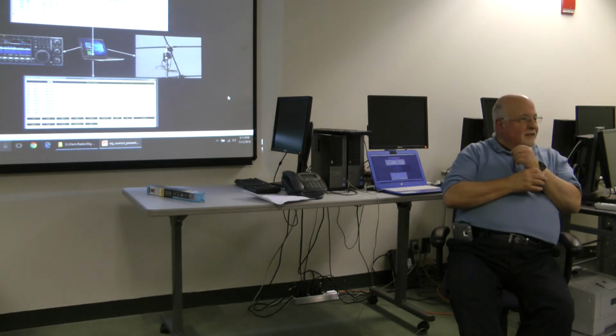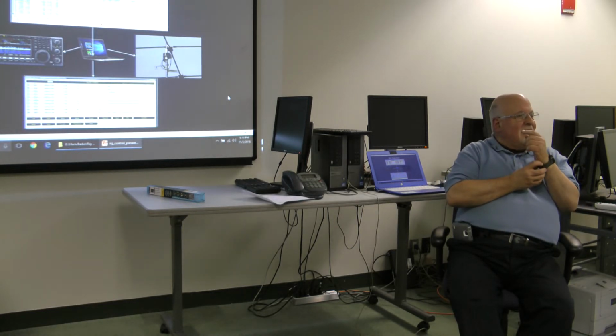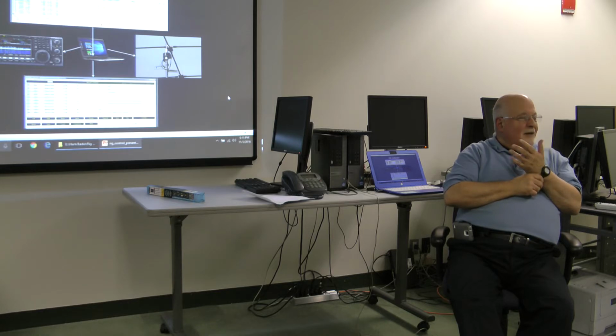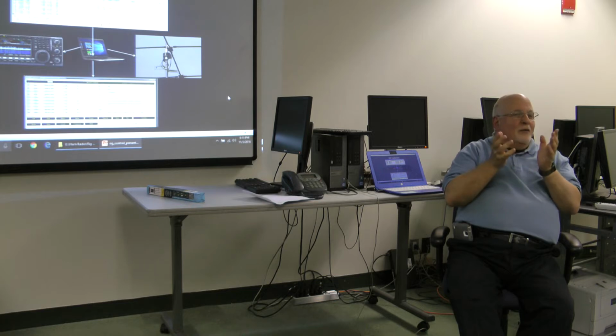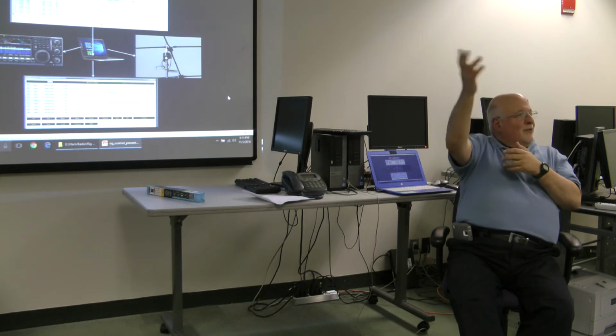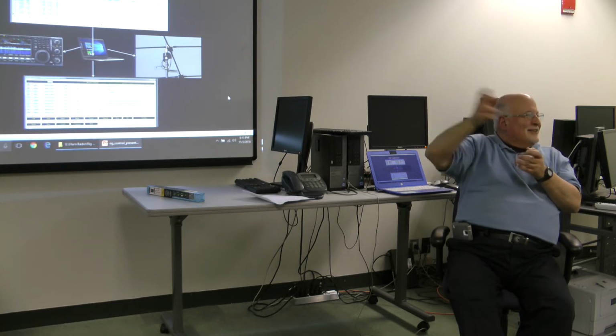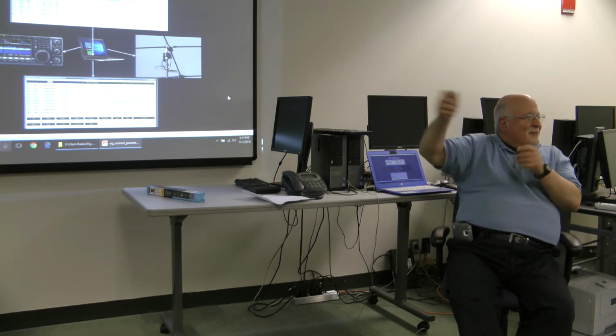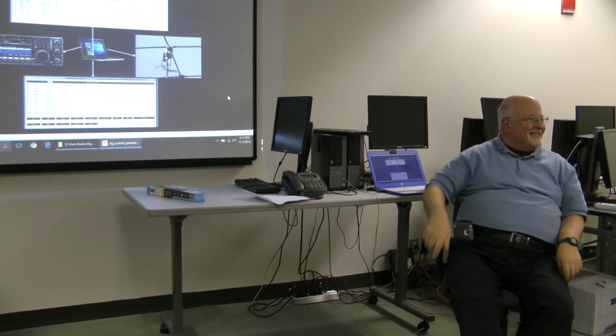It records it, immediately logs it with EQSL and Logbook of the World, which are the two big online QSL features. And with N3FJP, you can even print out your QSL cards to be mailed out. It prints the labels for your QSL cards.